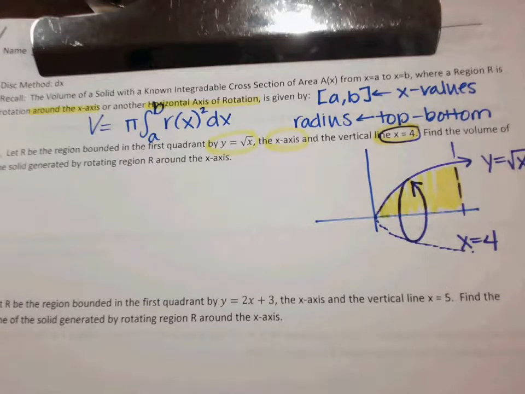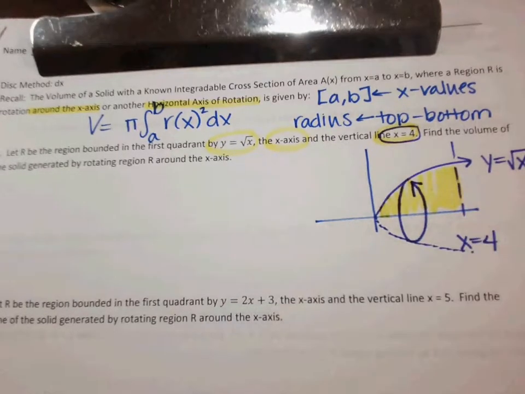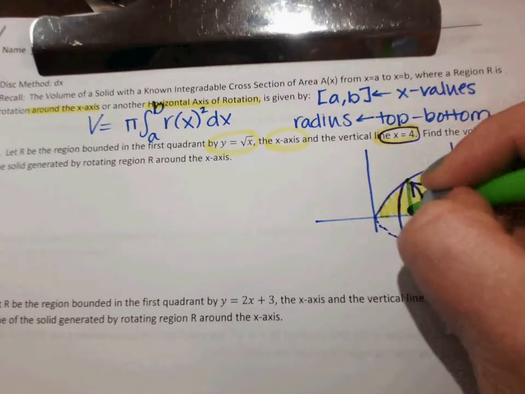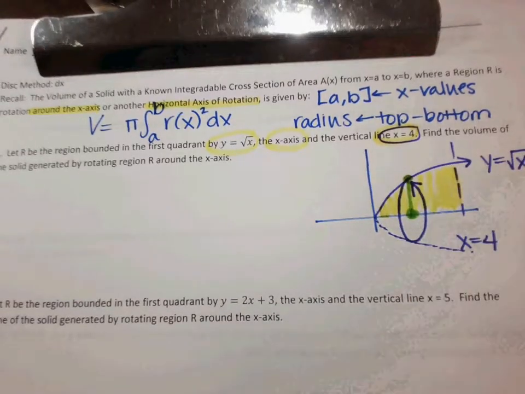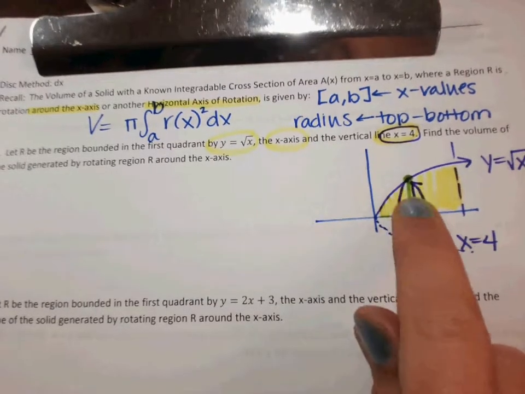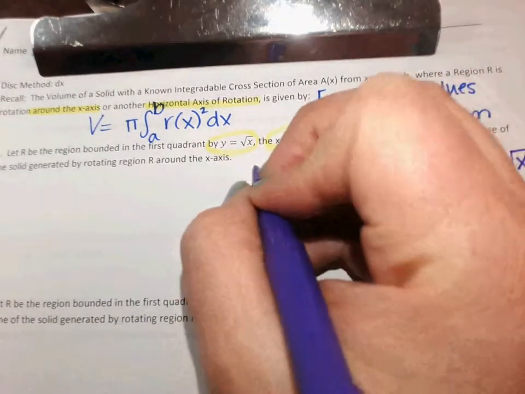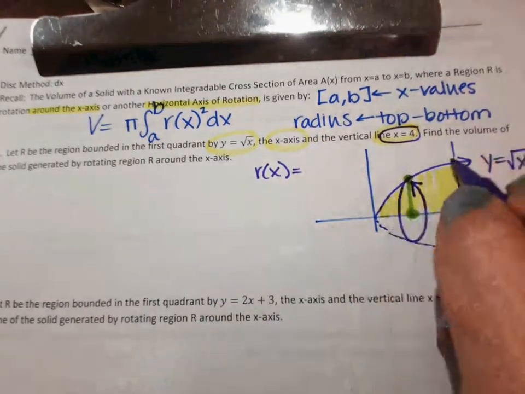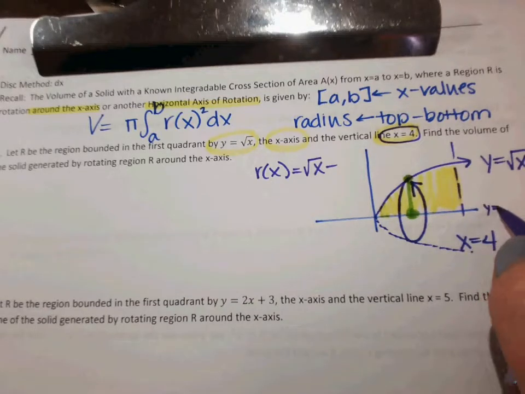Now, draw for me, please, the radius of that circle when you spun it around. Your radius would be drawn in right here, from top to bottom. Can you see that from here to here, that's running up and down, and if you spun it around and sliced the shape to look at the inside, that would be your radius from there to there. So the radius is going to be top minus bottom. What's the function on top? Y equals square root x minus, what's the bottom? That would be y equals 0.